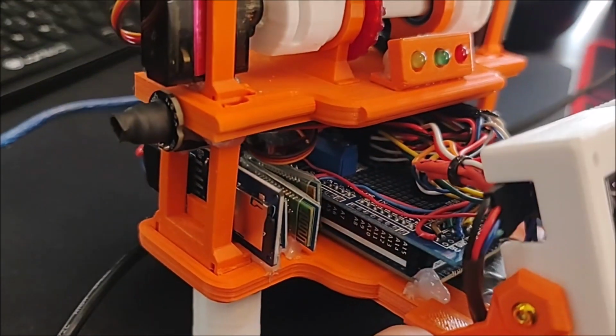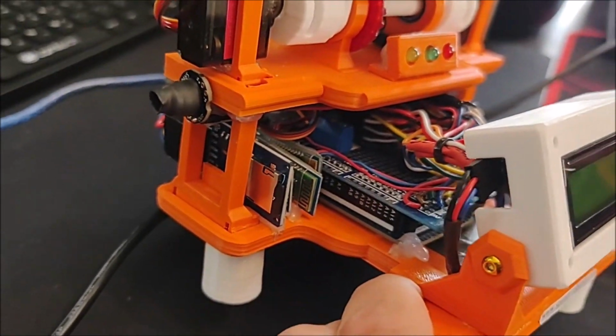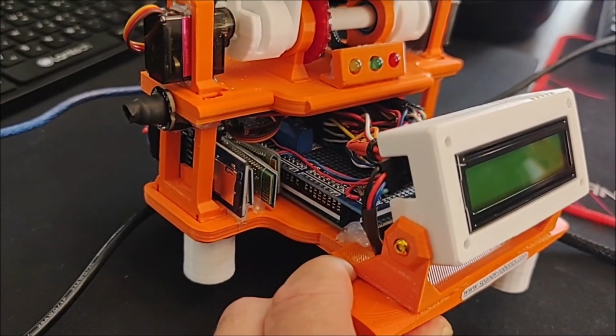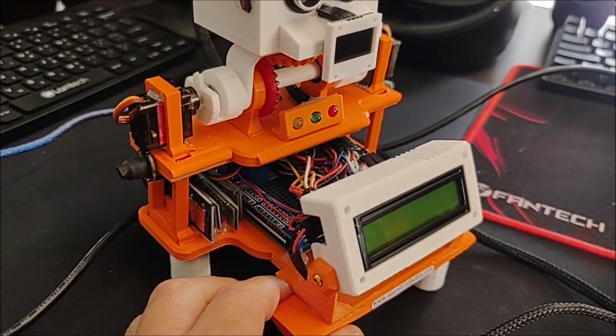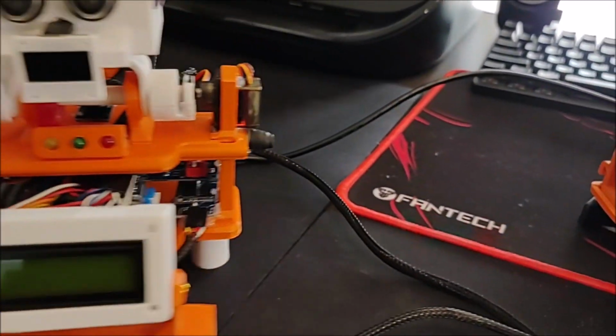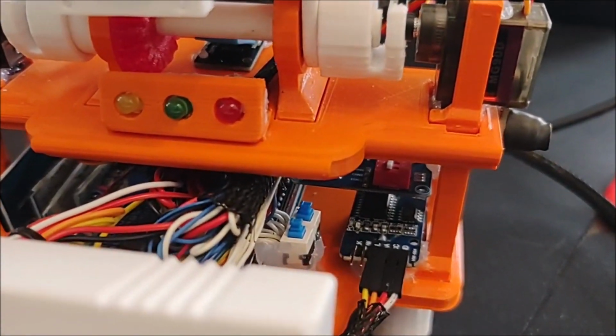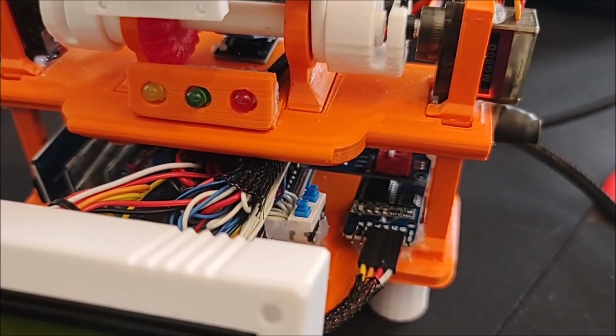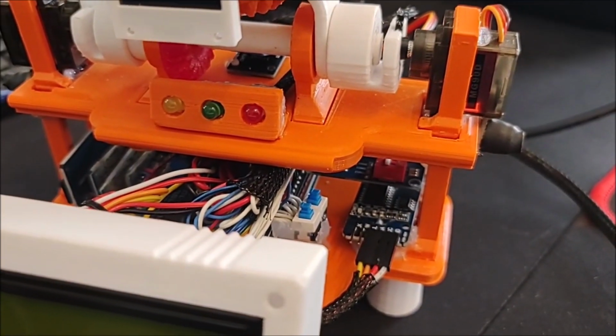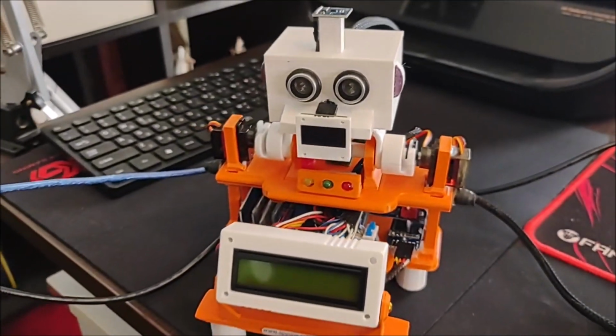One micro SD module to save and upload information for persons data strings. One voice module that might be the most important because it makes the robo alive.